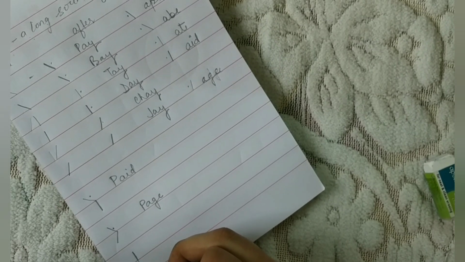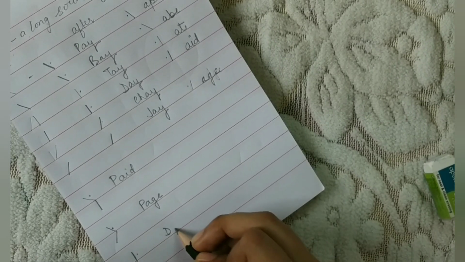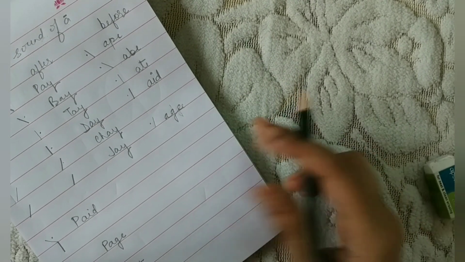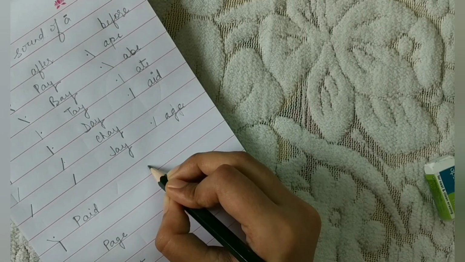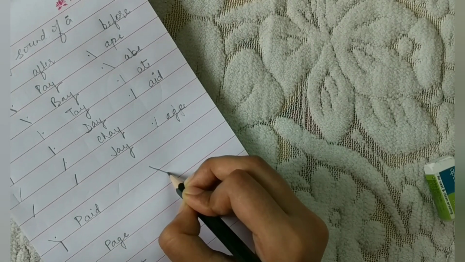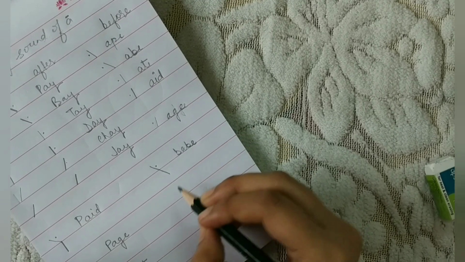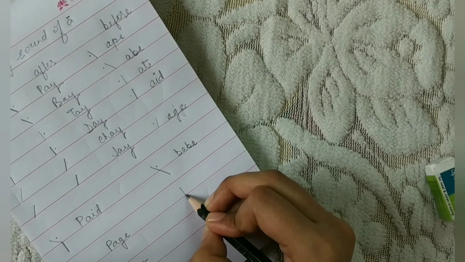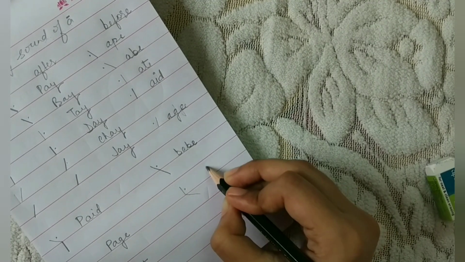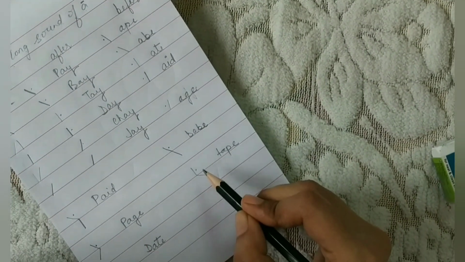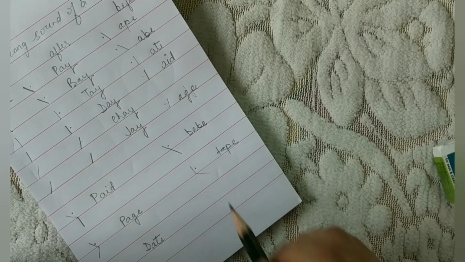Date, date. Right? Babe, babe. Tape, tape. First make your stroke, then put the vowel on the second place for the sound A.